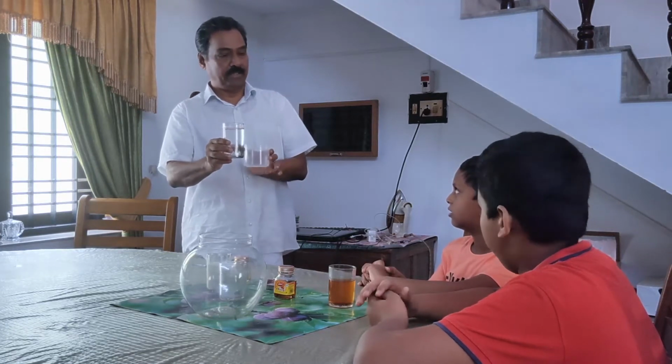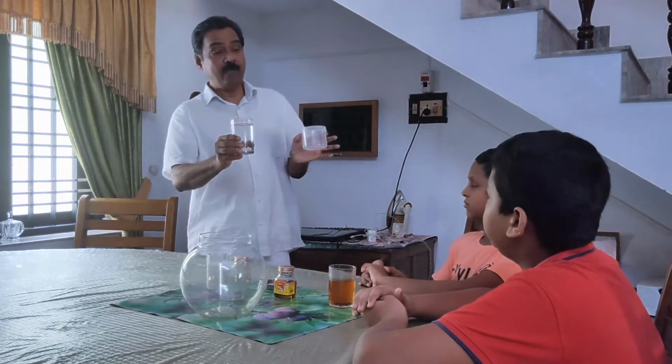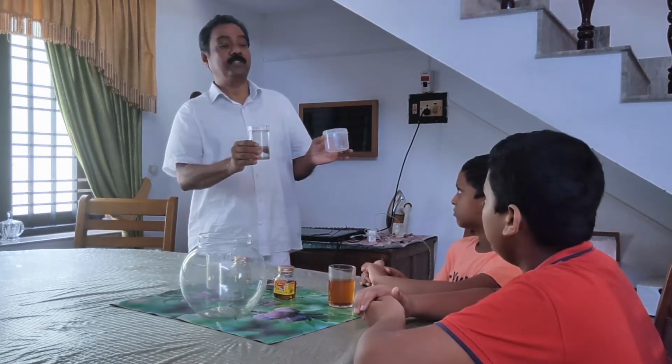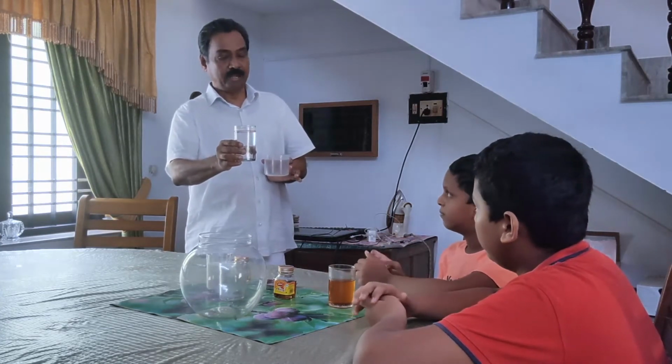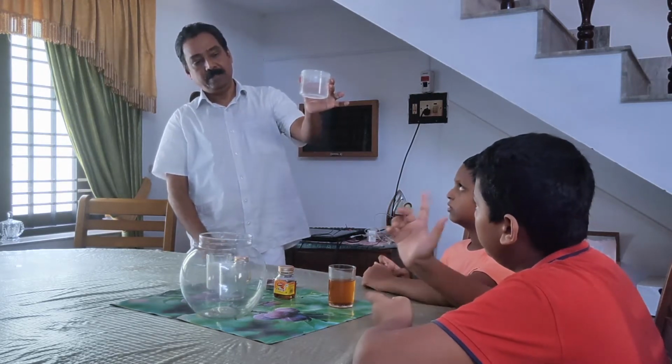Water. It takes the shape of the glass. That means the container. So we can find that liquids have no definite shape or fixed shape. See, it always assumes the shape of the container. So if it is taken in this glass, it assumes the shape of the glass, right? And also I am just pouring this into this container. Now what we can see, it takes the shape of the container.